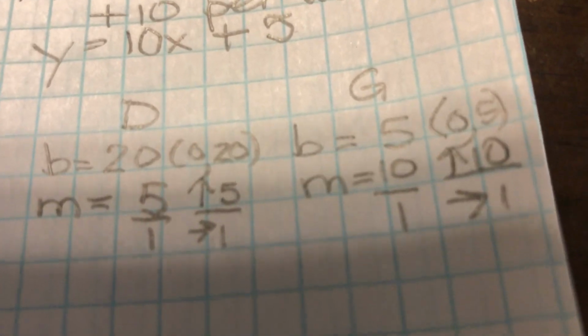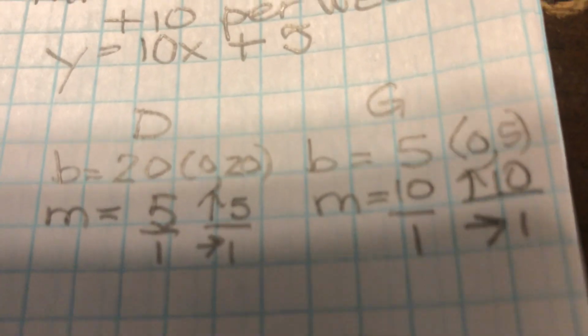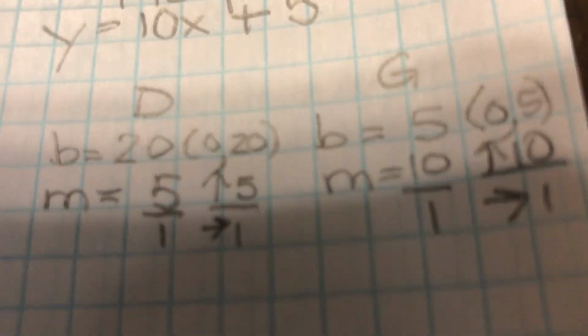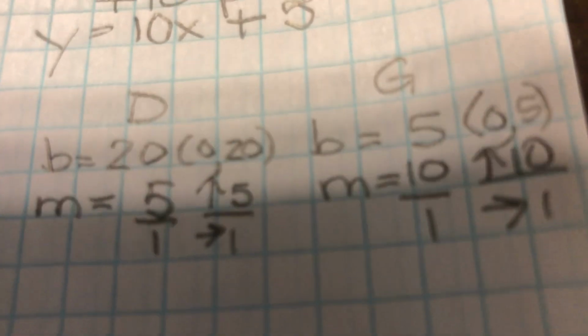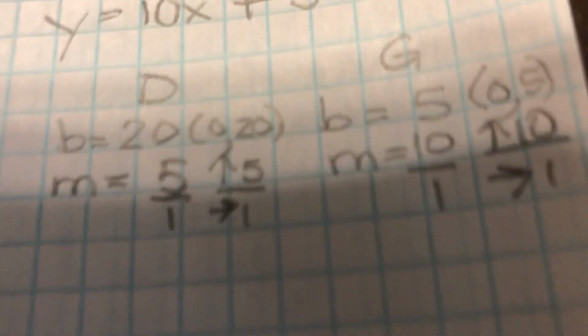And so since this is a real life situation, you can't have negative numbers of weeks and you can't have negative numbers of days in isolation. So I'm going to go ahead and I'm going to label. All I'm going to use is my first quadrant. So I'm going to go ahead and give it a title. And I'm just going to title it D and G, isolation. Okay. D and G, isolation.